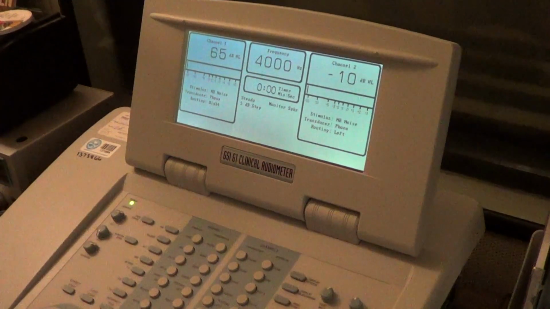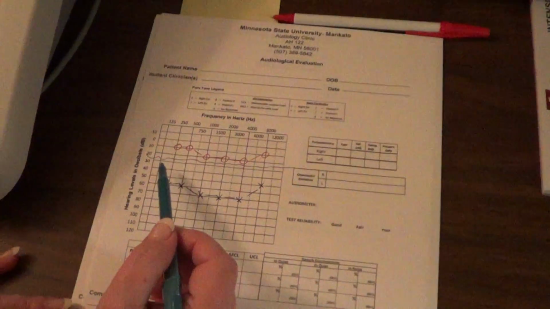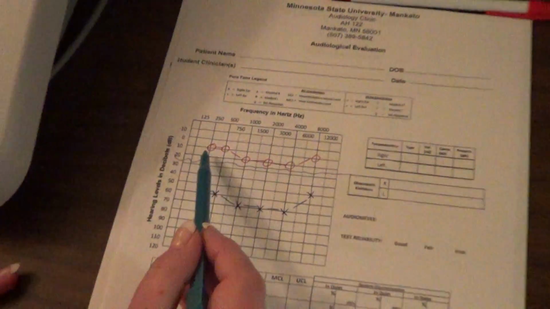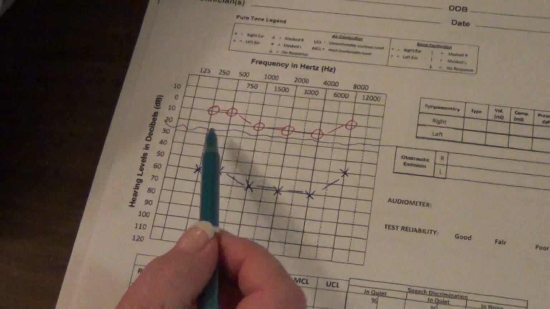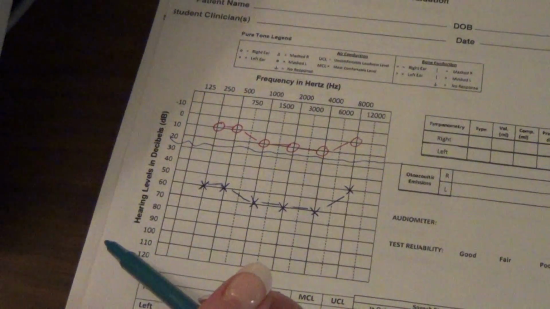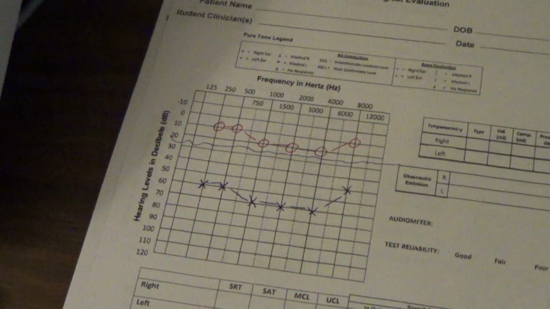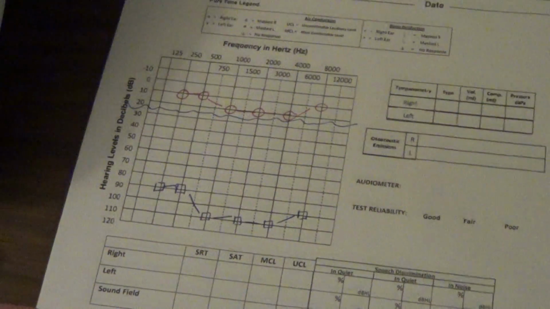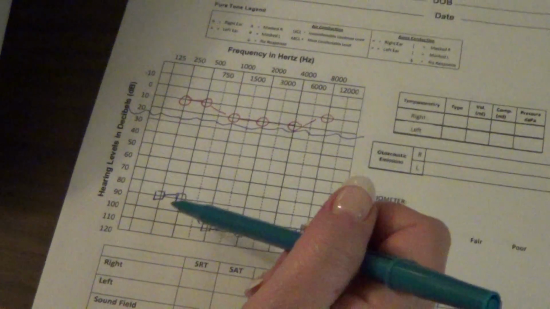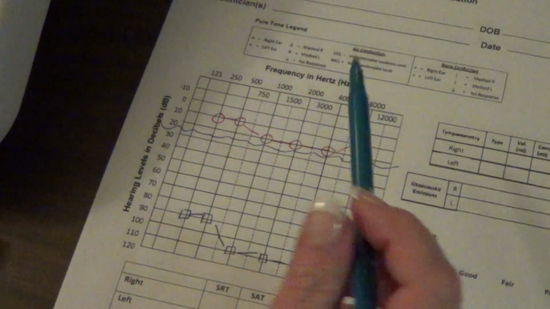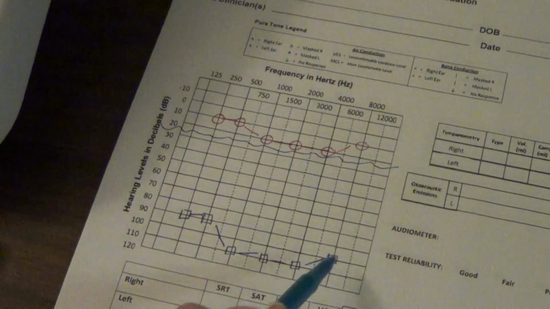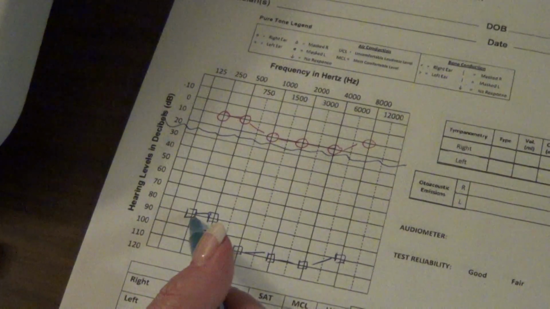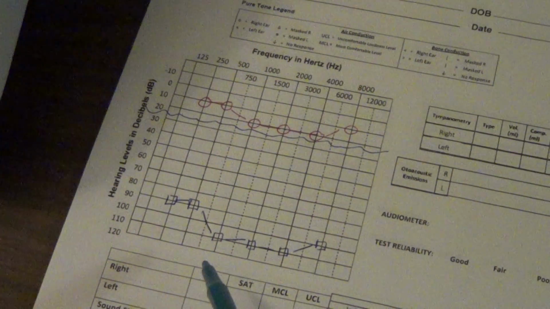So essentially what you do when you do masking is, through a mathematical formula, you find out how much noise needs to go into this ear in order to keep it distracted. Okay. You introduce the noise into the ear and repeat your testing. Once you do that, you will find the true thresholds for the poorer ear, where in this case would have been a severe to profound hearing loss.